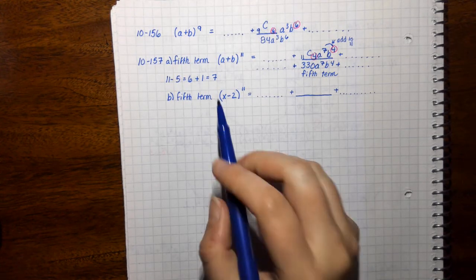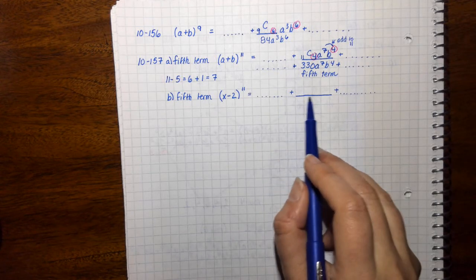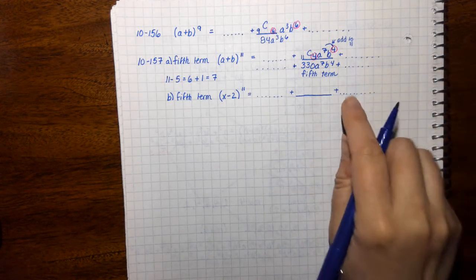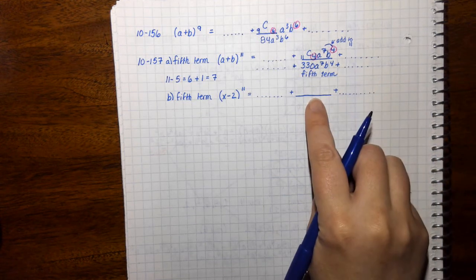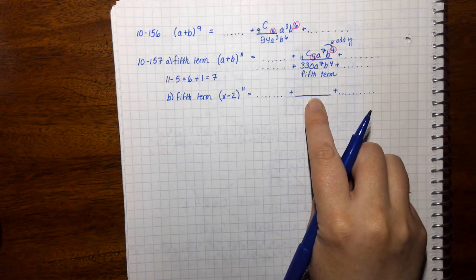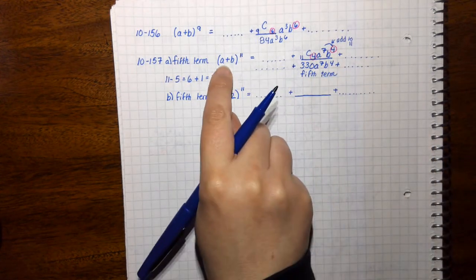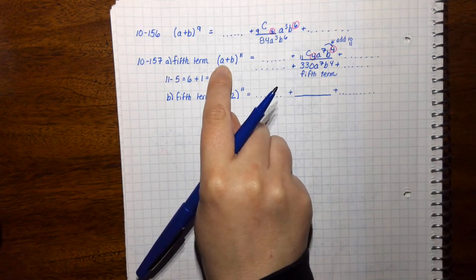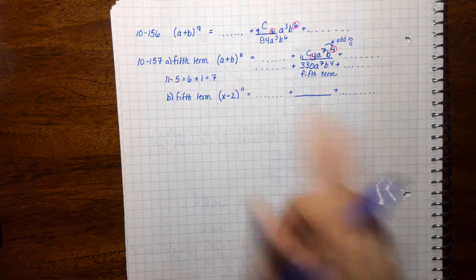Okay, so I'm going to pretend I have a new problem. I know I have some terms in front. I'm going to do the 5th term here, and then I have some terms after. My first step is going to be finding the exponent of the first item. So in this case, I found the exponent on the A. In this problem, I'm going to find the exponent on the X.